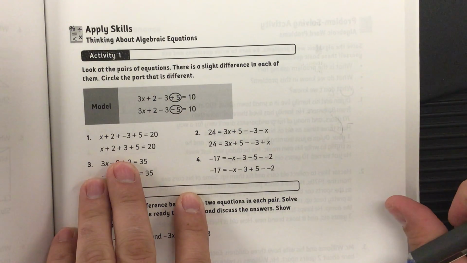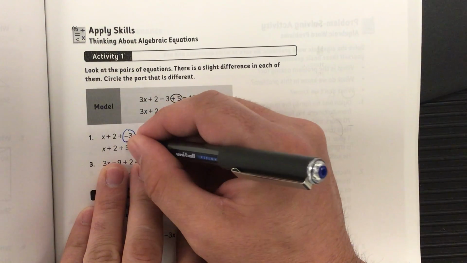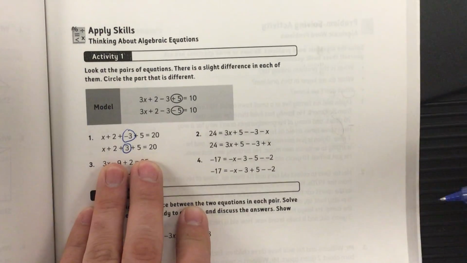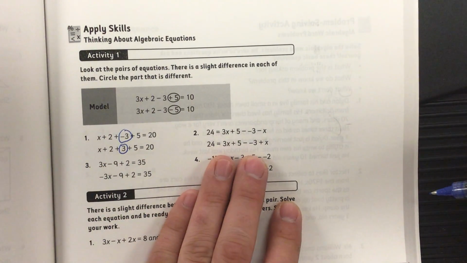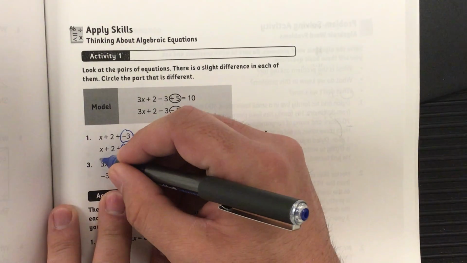So what do you see different between the first two? Negative 3 and 3. Good. Second one, Landon, see any difference? Negative 3x and 3x.